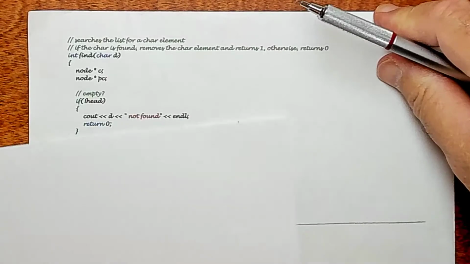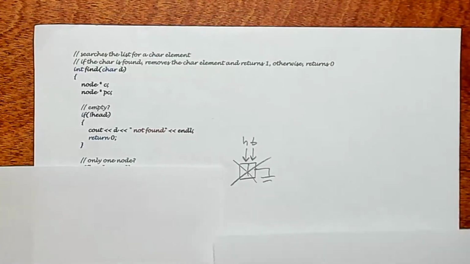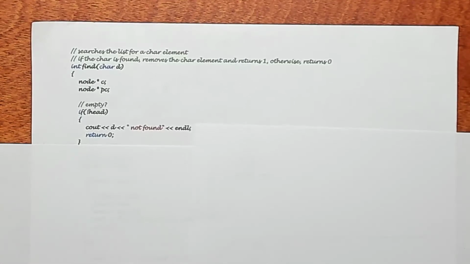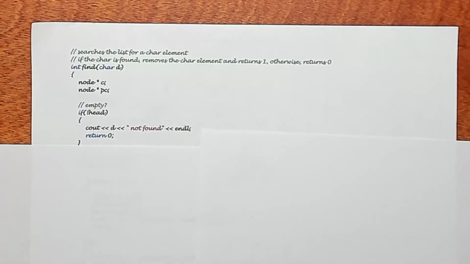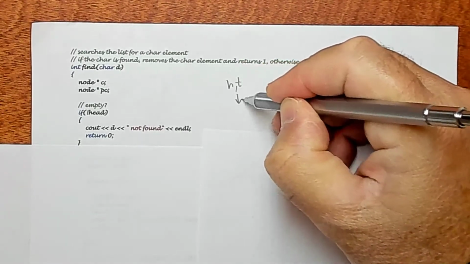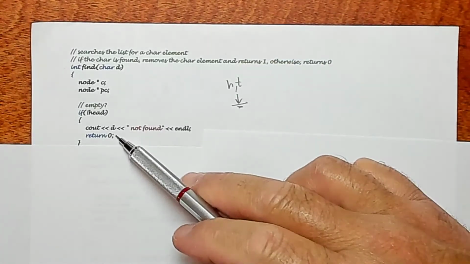So let's go through each of the cases here in detail. If the list is empty, that's actually not, it doesn't have a picture. If the list is empty, so I didn't even draw that. The list is empty, basically the head and the tail point to nothing. Looks like that. There's nothing to do, so just return 0 and leave.